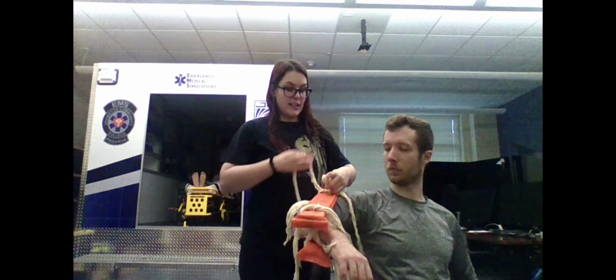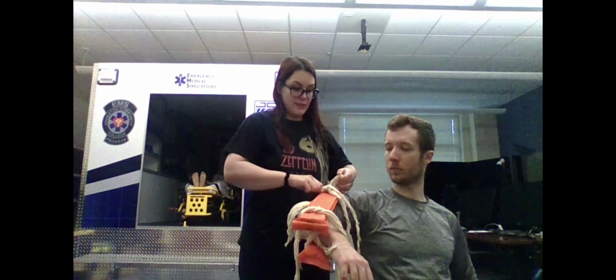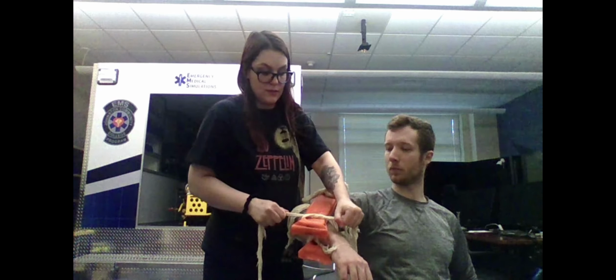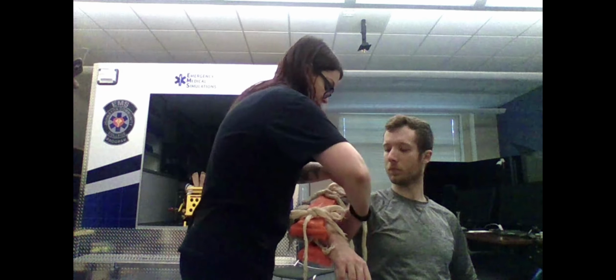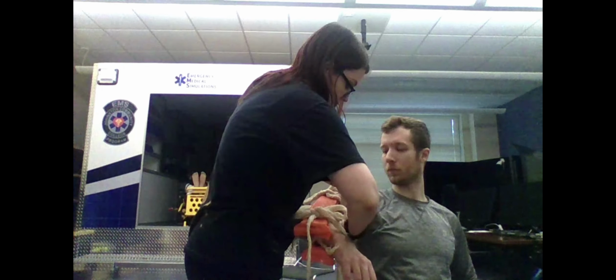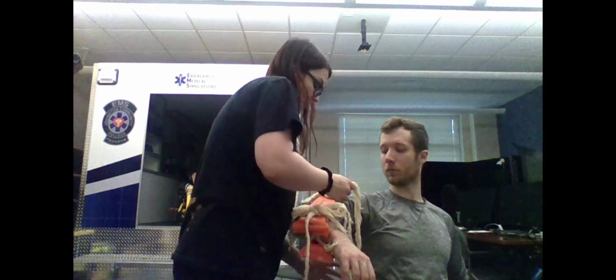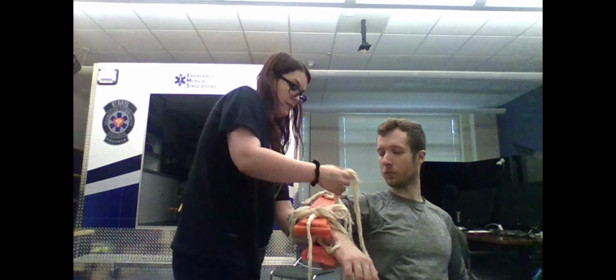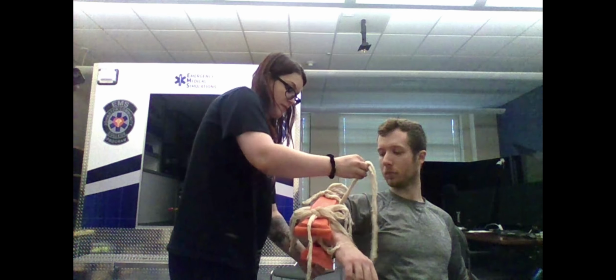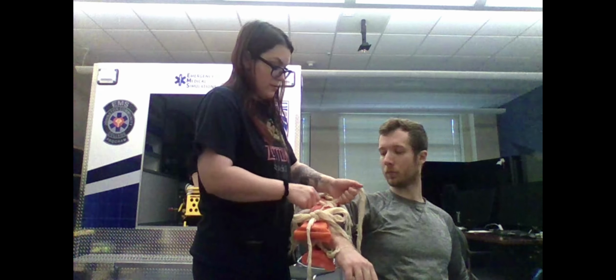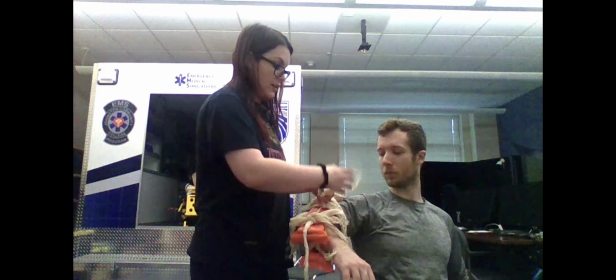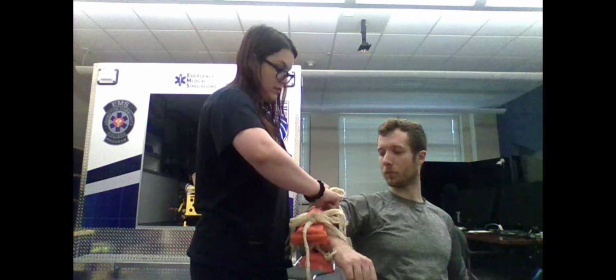Try to make sure they're tight. Do a little bunny ear. And you're going to untie this loose knot you put. You're going to come up on top to finish the immobilization. Tie a nice tight knot.